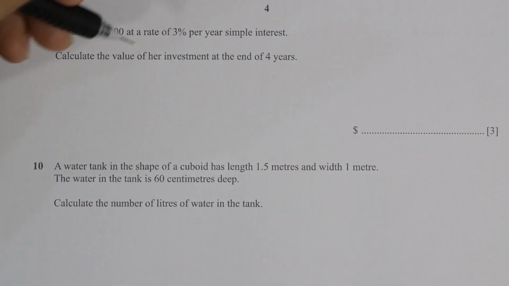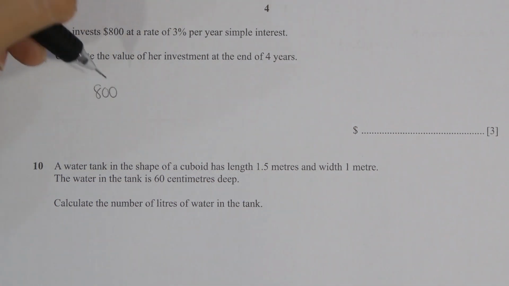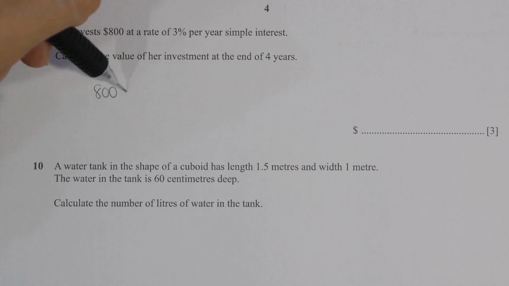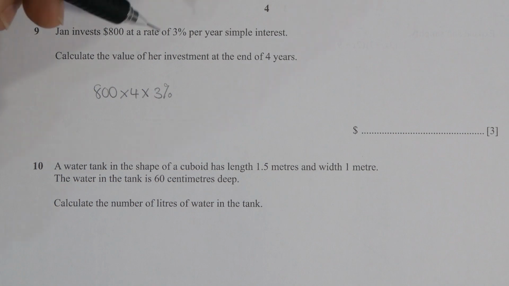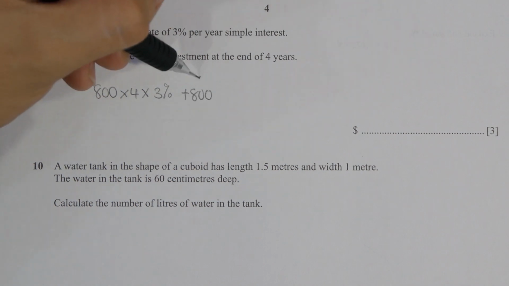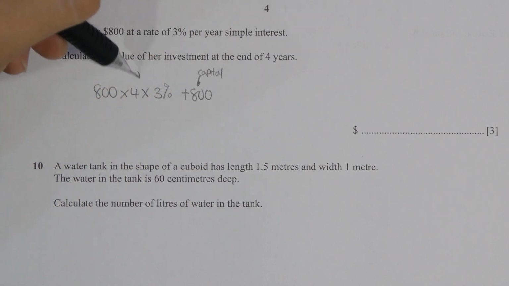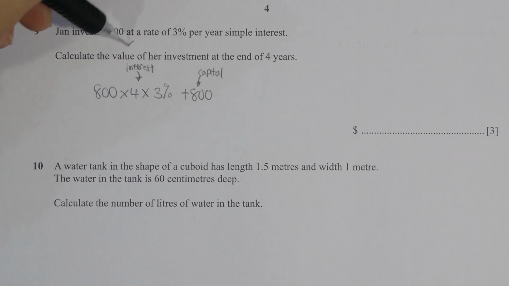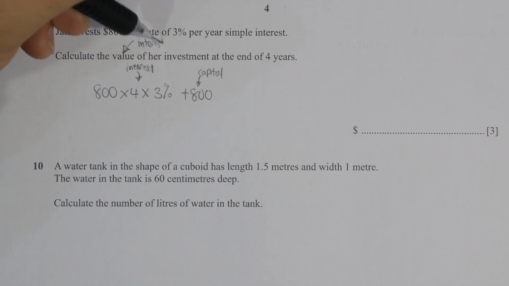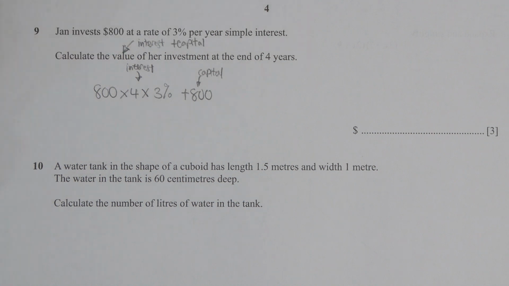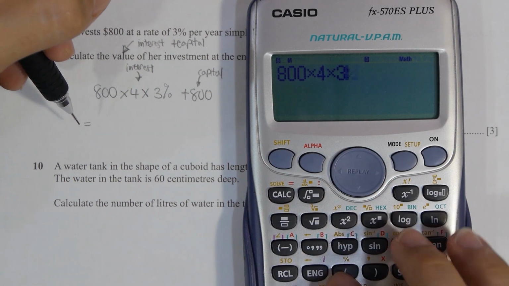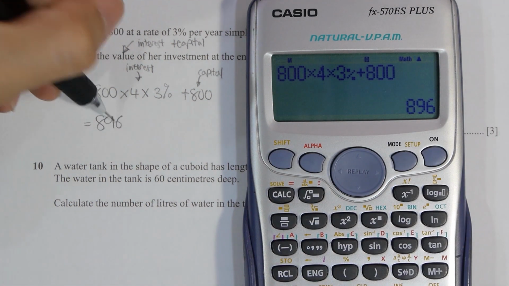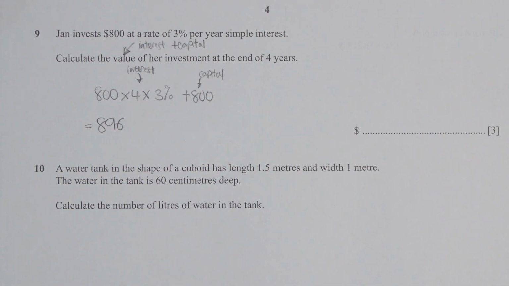Question 9. Jan invests 800 at a 3% simple interest. The key assessment of this question is the keyword value. Value is actually the capital itself plus interest earned. So your formula will go by 800 times 4 times 3%. Then you're required to add in the 800, which is the capital. So the total value now will be 896 after 4 years.